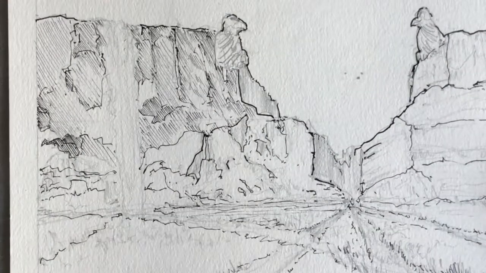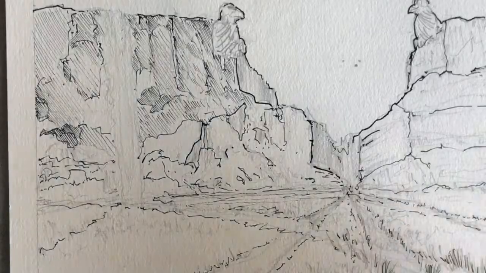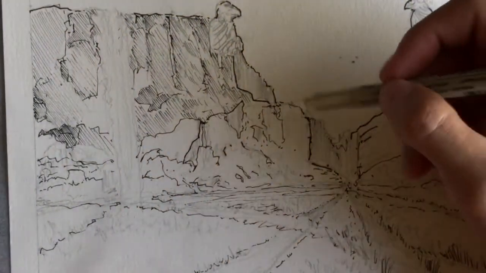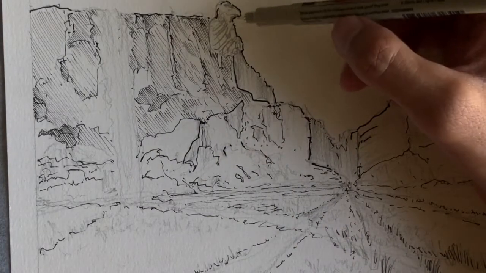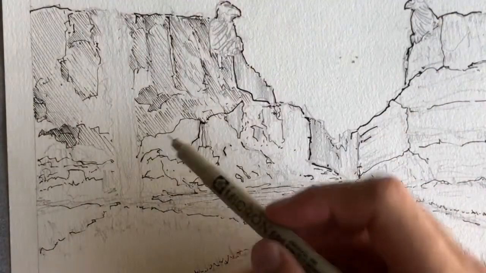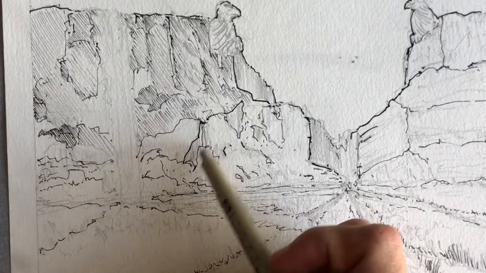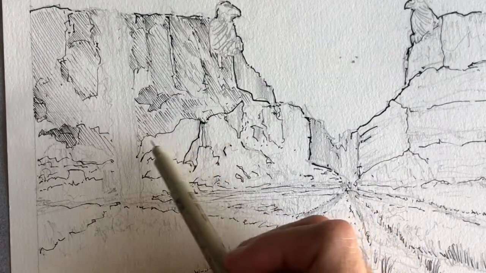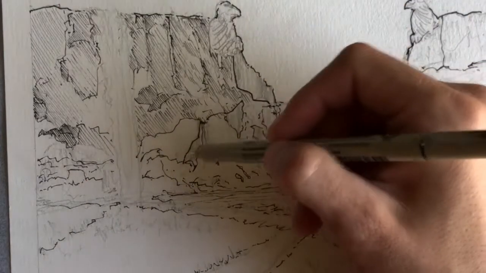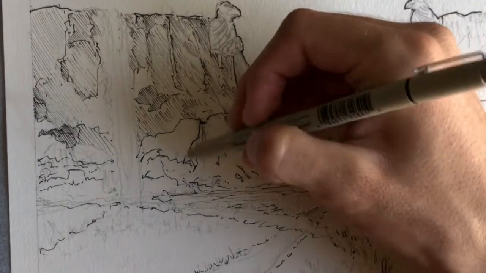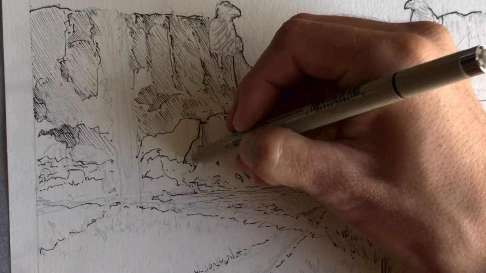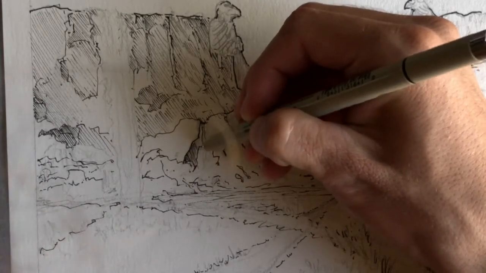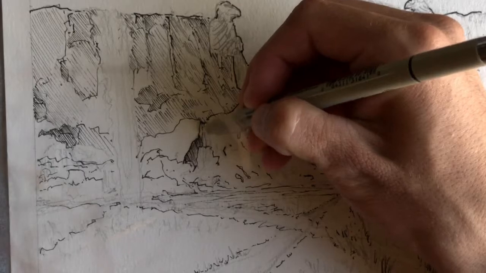Zoomed in here, since we're working on the left side. Okay, we're almost done with the first part of the hatching. So this is one of the elements that's proud of the mountain face, so I'm going to leave that for right now. And I see that there is a shaded, very dark crevice. I come in and hatch it with dense line work.